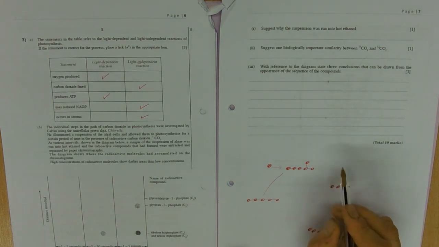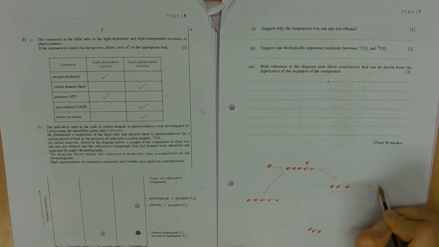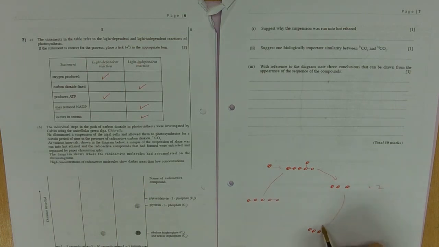And then this almost immediately separates into 2 3s. And then we've got that 3 there, and then that's been regenerated. And some is coming off here. On average 1, but if you do the balanced equation, it works out. And this is where our glucose and so on.